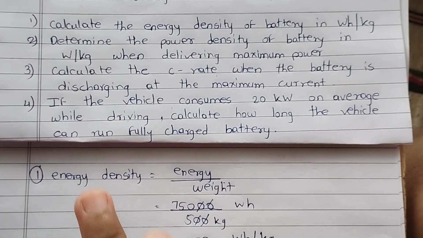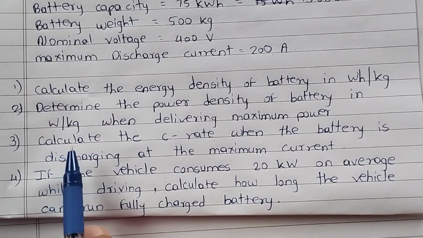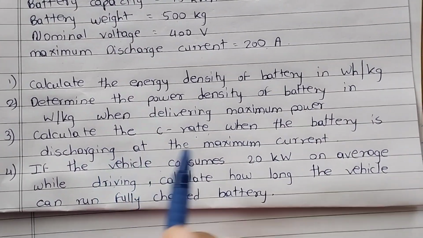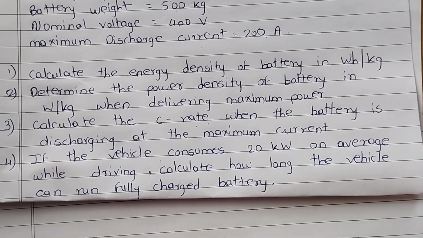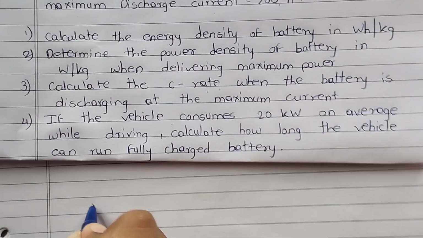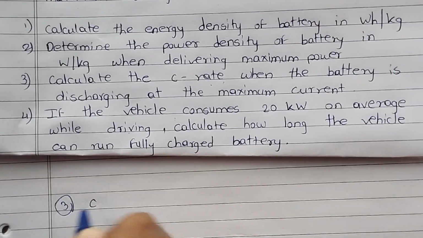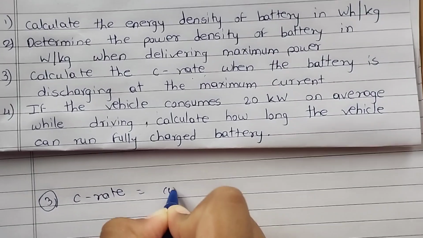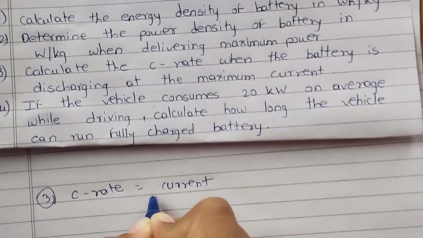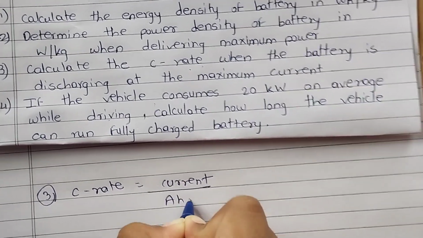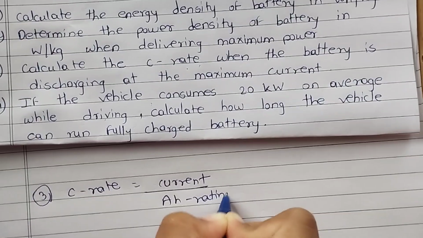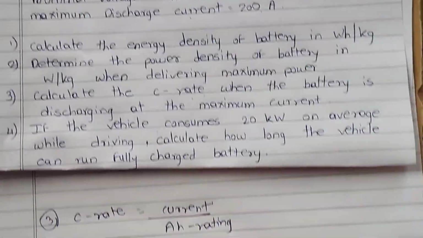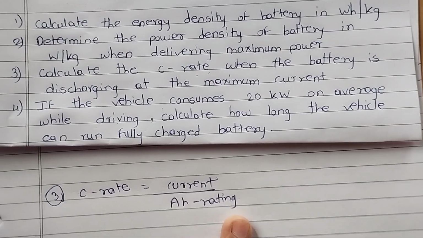Now the third. We calculate the C rate when the battery is discharging at the maximum current. The formula for the C rate is current divided by the AH rating. We know only the current is given here, the maximum discharge current, but what about this AH rating?